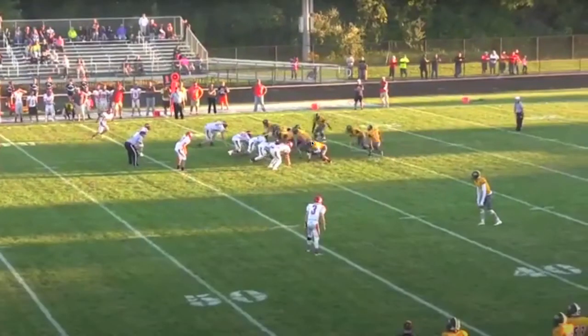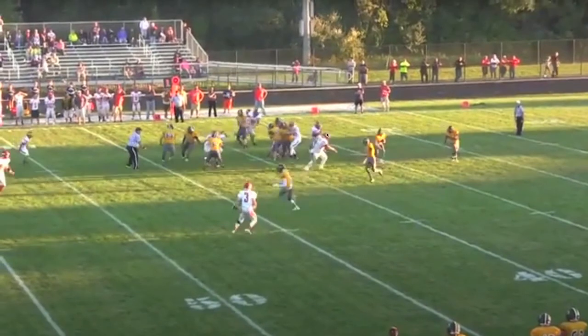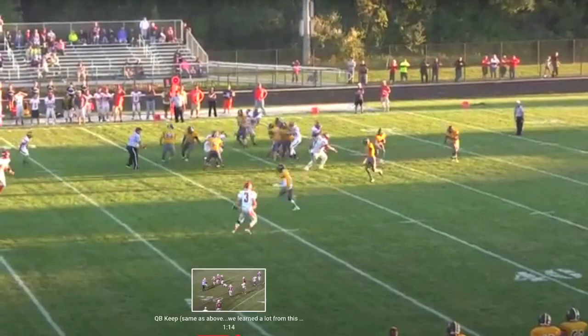Here we go with, I believe, our first keep. Dive key actually closes on the fullback. Quarterback right now should be leverage pitching. Again, he's a sophomore on this clip. That pitch key has stepped down. Take it back to the start.